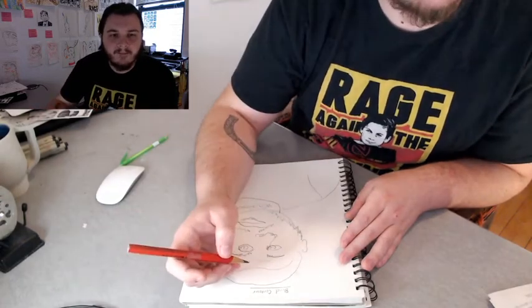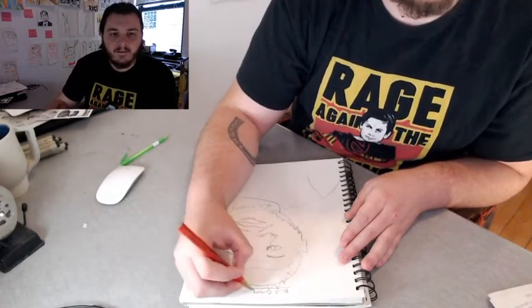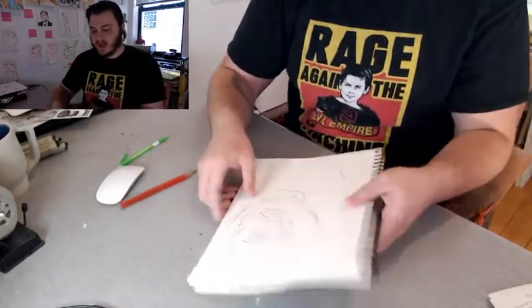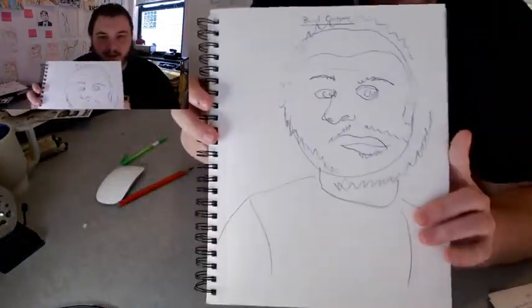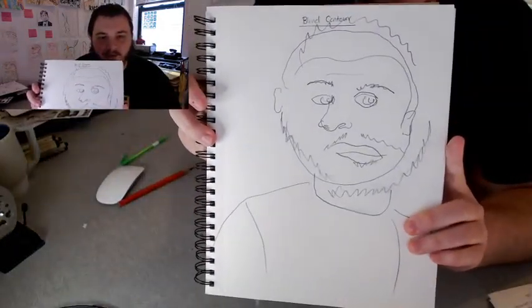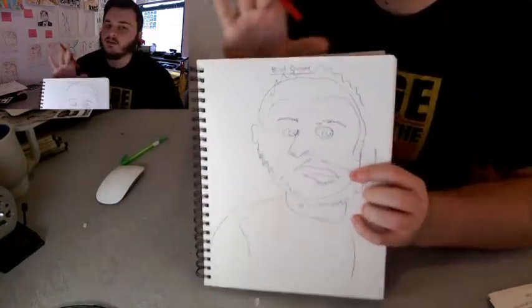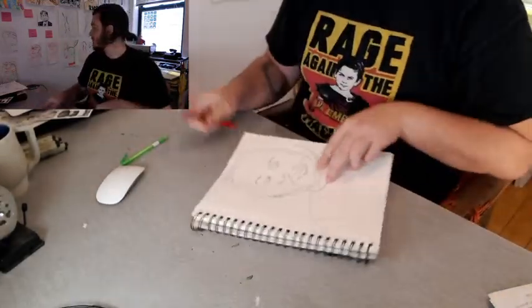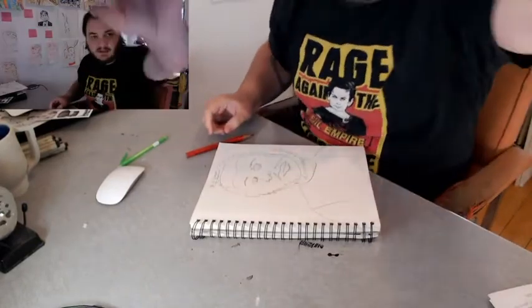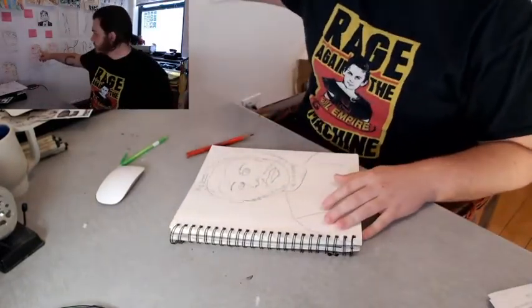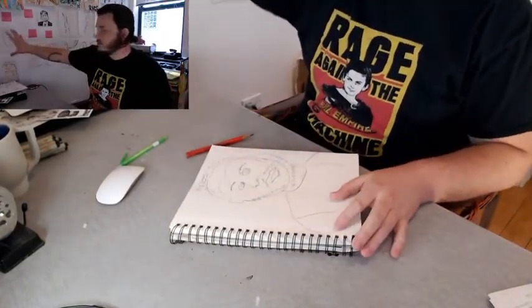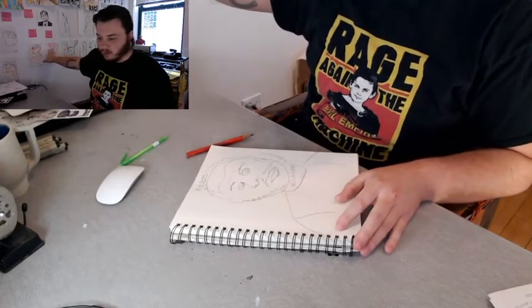Did I draw here? Okay, that's done. Check that out. Blind contour of Mr. Augustine. You can see now. Yours might not look like this. Yours might look like something here. Check these out. These are all blind contours and different. These are different types I did with a friend during quarantine.